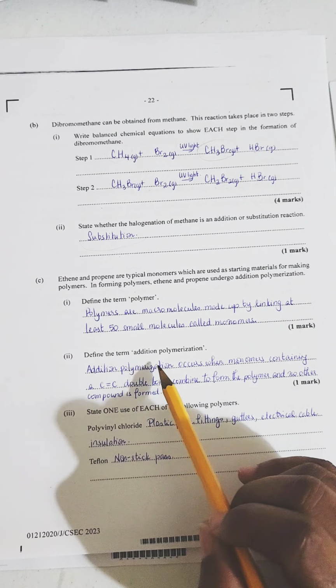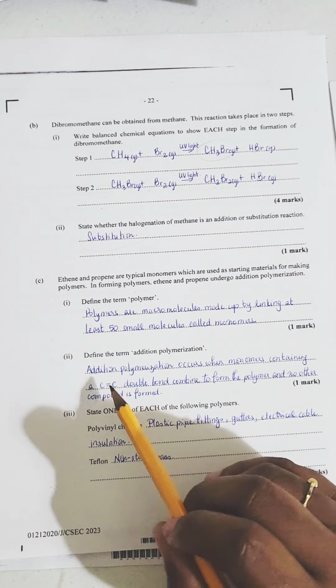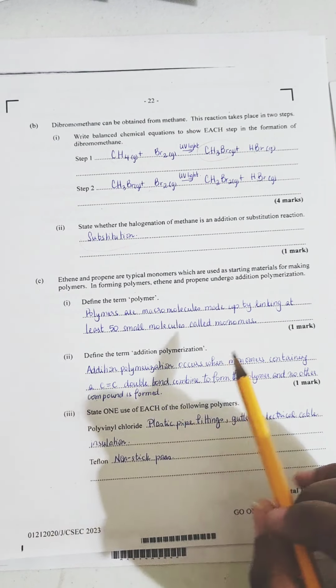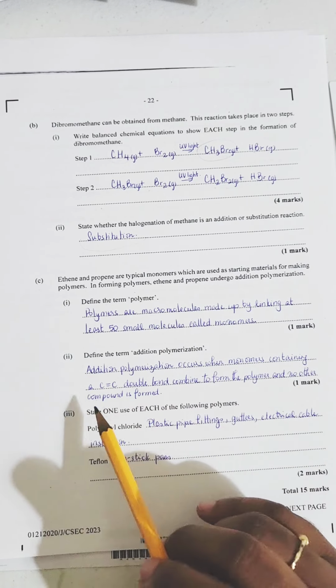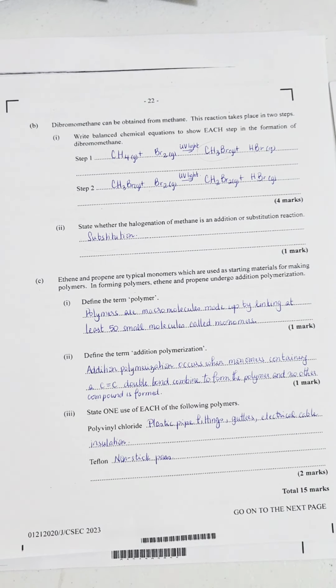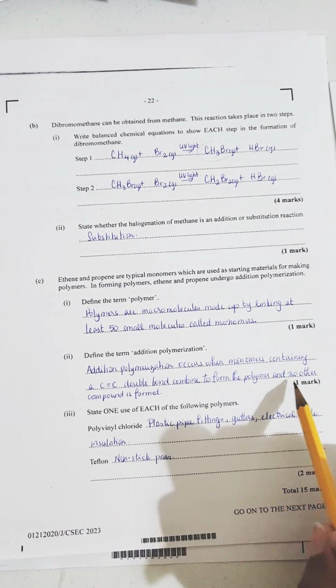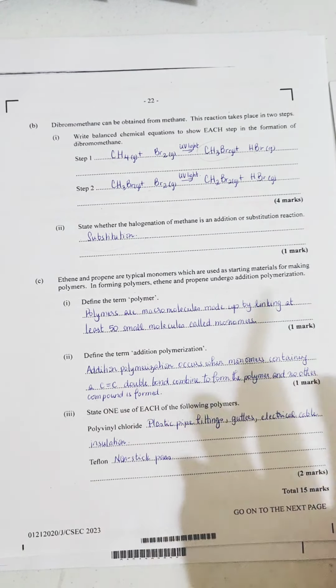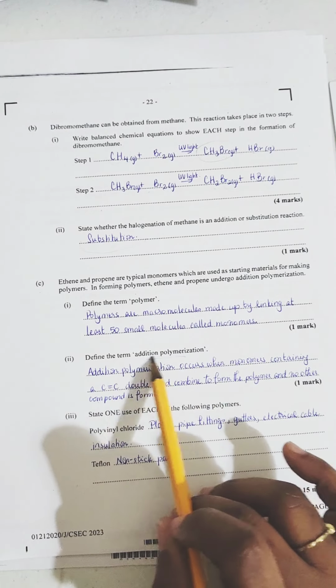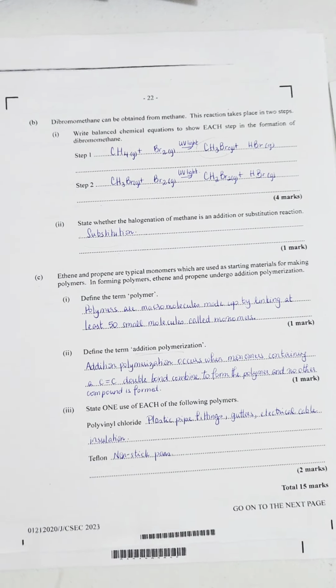Then we said define the term addition polymerization. Now, addition polymerization occurs when monomers containing a C to C double bond combine to form the polymer and no other compound is formed. That's what addition is. Anything addition contains alkenes.